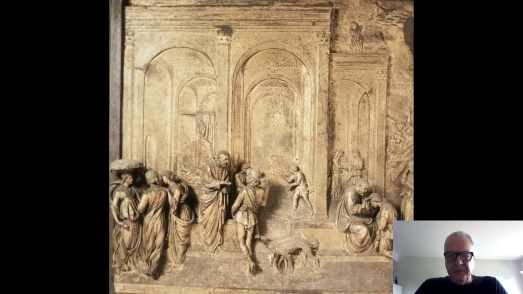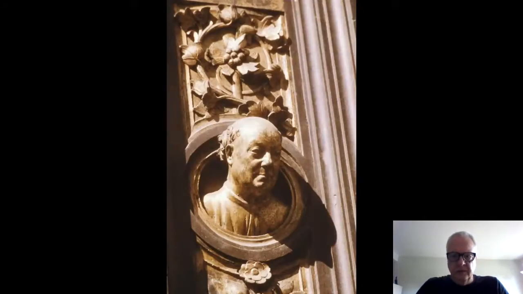So he uses the mathematically based perspective construction to create the illusion of a real space receding into the distance, and he pulls the figures out rounded in full dimensions to emphasize the spatial recession. There's a self-portrait of Lorenzo Ghiberti, which he places at the corner of every panel in the Gates of Paradise. They were given that nickname by Michelangelo.